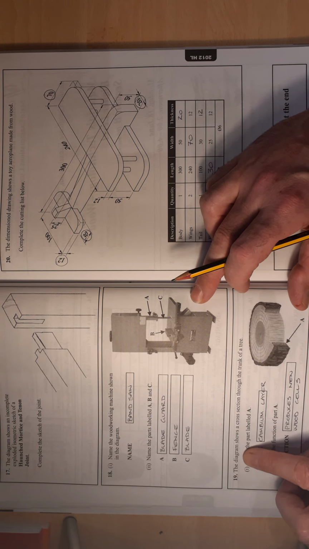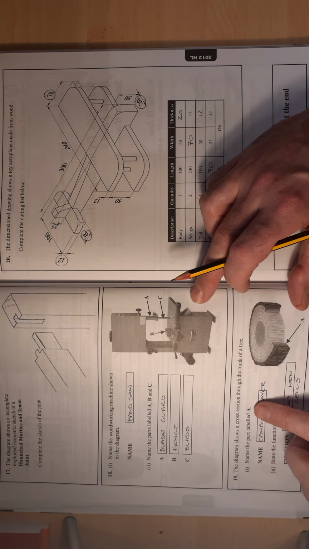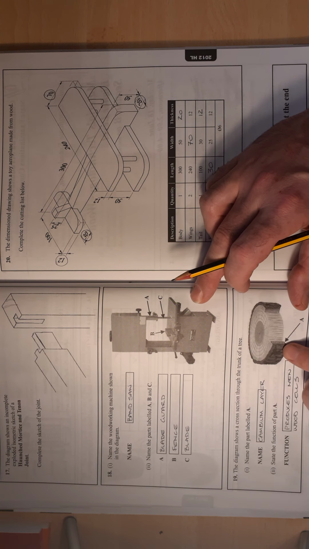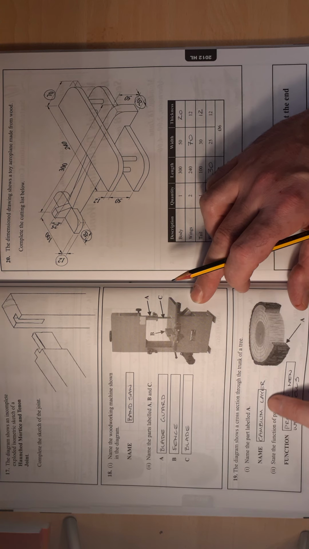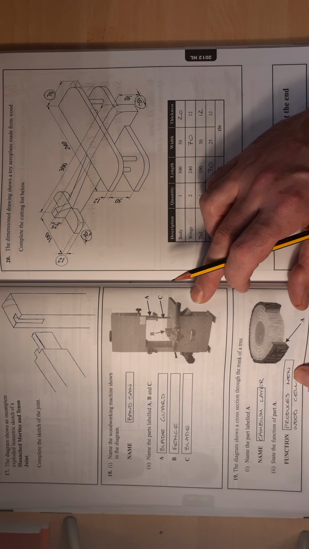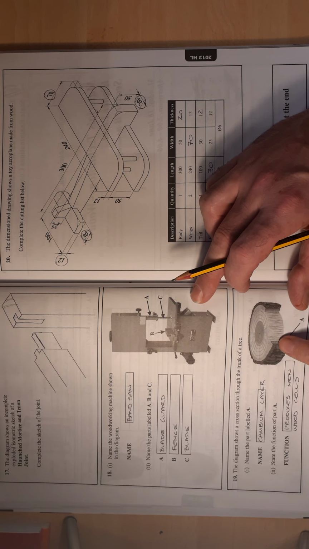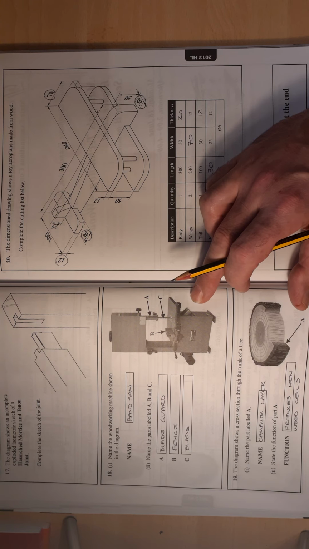Number 19. The diagram shows the cross section of a tree trunk. Name the part A. So A could be called, sometimes it's called the cambium layer, but if you put in bast, that would also be okay. State the function of the part A. So it produces new wood cells. So that is the part of the tree that is growing.